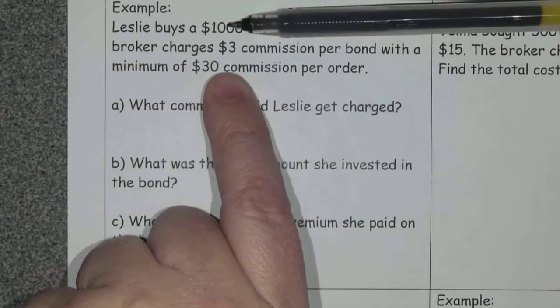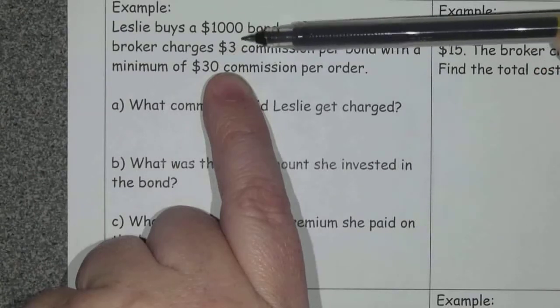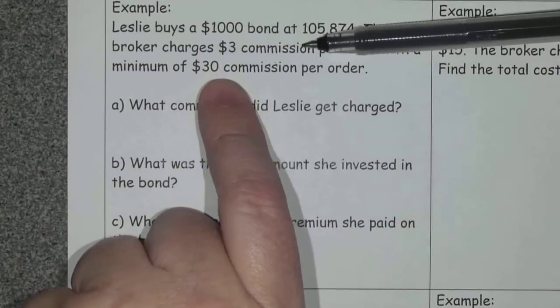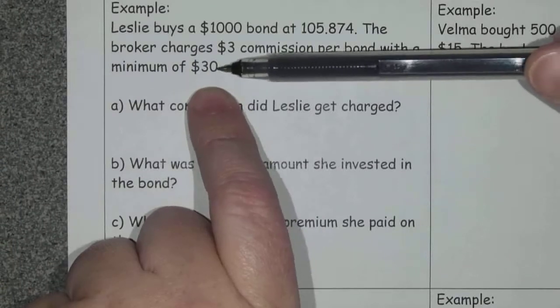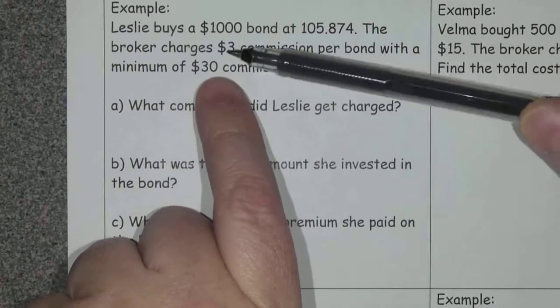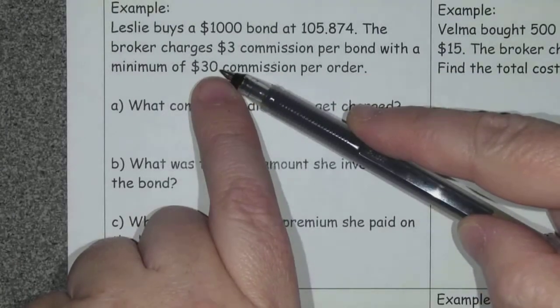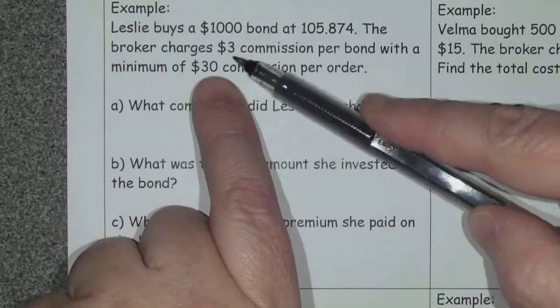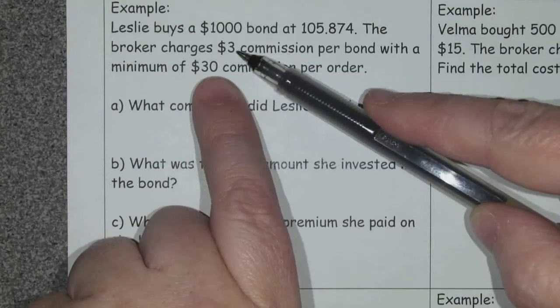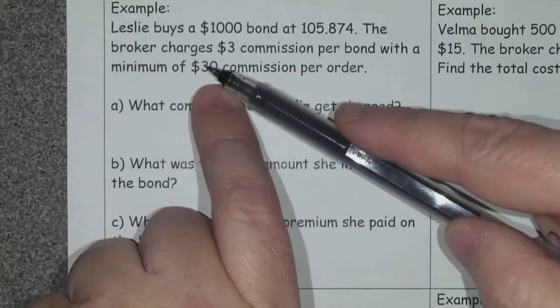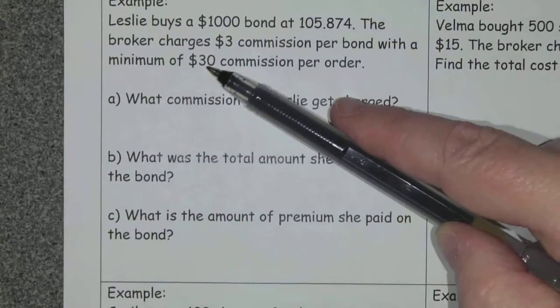So even if she only bought one bond, which would have been a $3 commission, how much does she actually have to pay? She has to pay $30, because it's $3 per bond with a minimum of $30. Even though she's only buying one bond, it doesn't mean she gets to pay $3 commission. She actually has to pay the $30 commission.